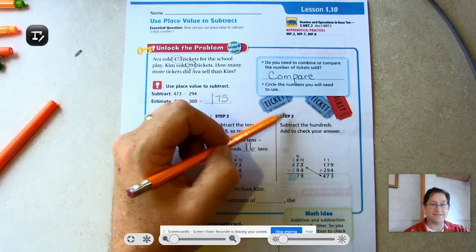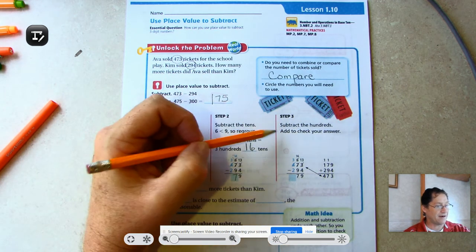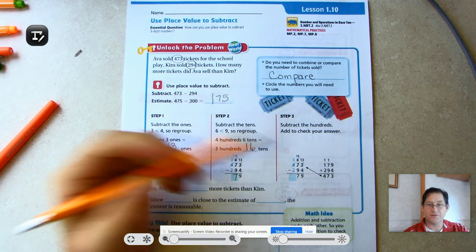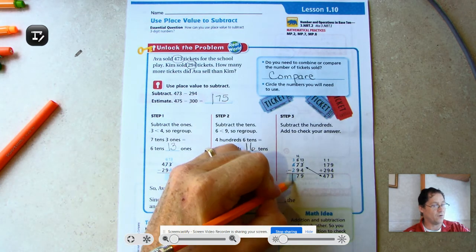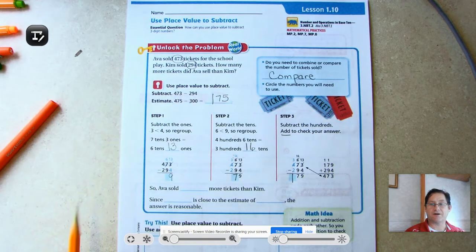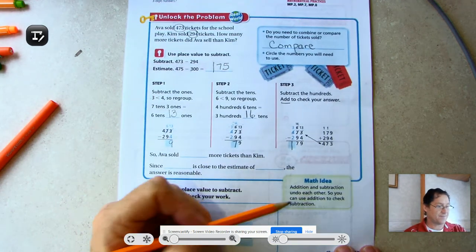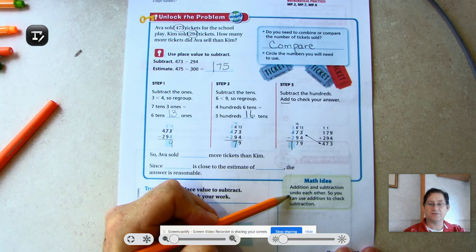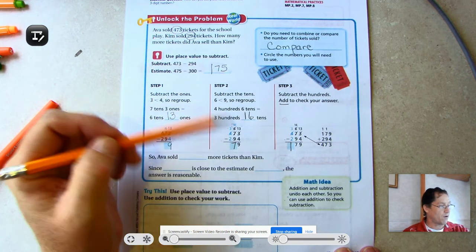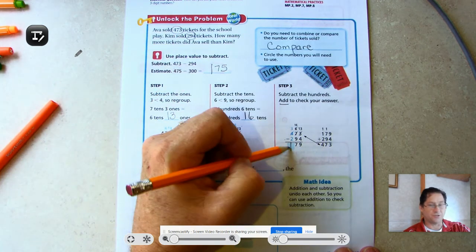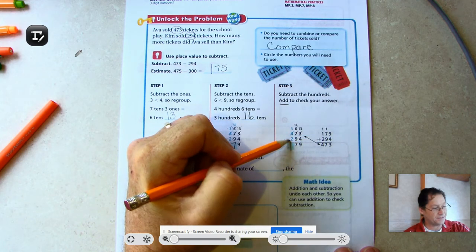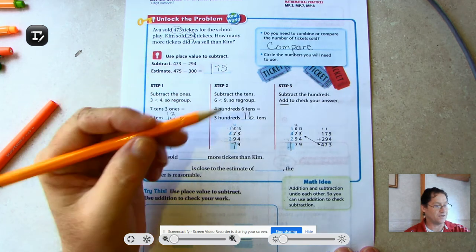And now I'm going to go to the final step, step 3, and I'm going to subtract the hundreds. And I have 300 take away 200. I can do that. So 300 take away 200 is 100. And now they're saying that we can add to check our answer because addition and subtraction undo each other. So we can use addition to check our subtraction answer. And so our answer is 179. And if we add that to what was being taken away, it should give us what we had, 473.